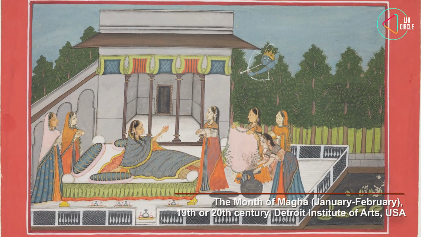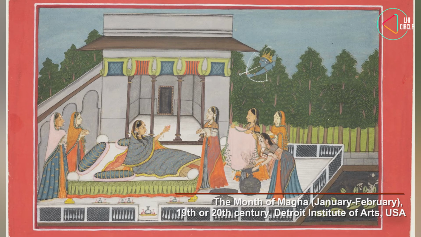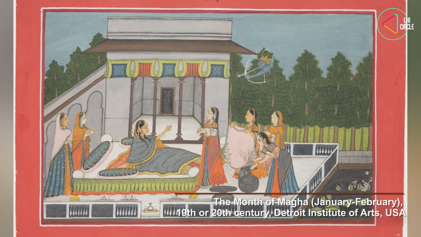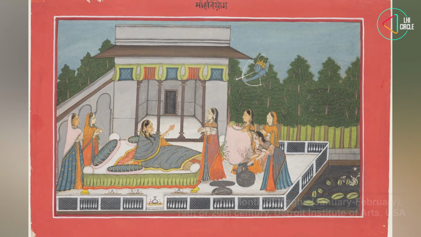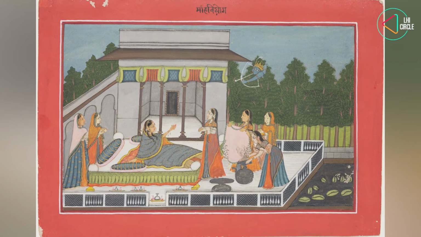Magh tests the heroine's patience as she yearns for her beloved, whether divine in form of Krishna or simply her husband. This folio, made in the 18th or the 19th century, depicts the heroine lying on her bed in the courtyard, surrounded by her attendants and friends pining for her beloved.